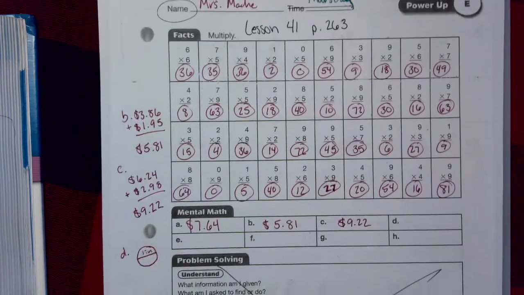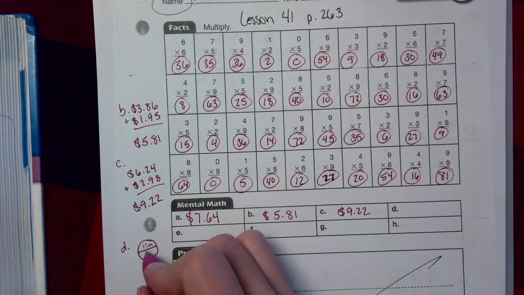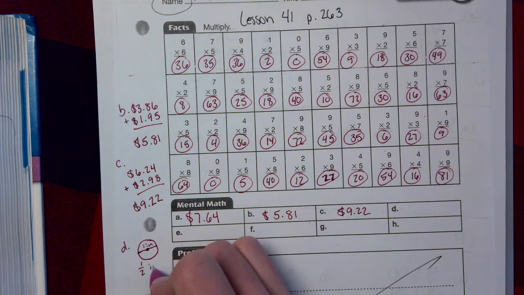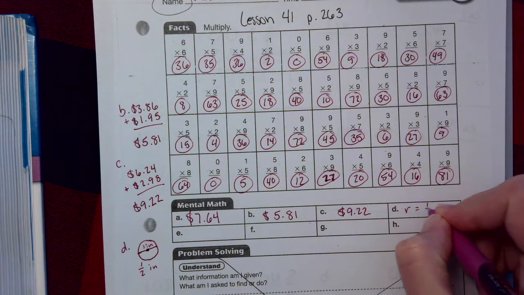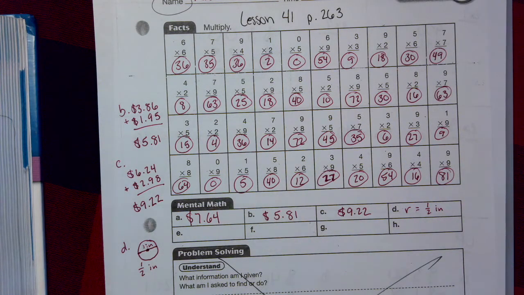D, what is the radius of a circle that has a diameter of 1 inch? So the whole way across is 1 inch. So it would just be half the way from the side to the center, 1/2 an inch. So the radius equals 1/2 inch.